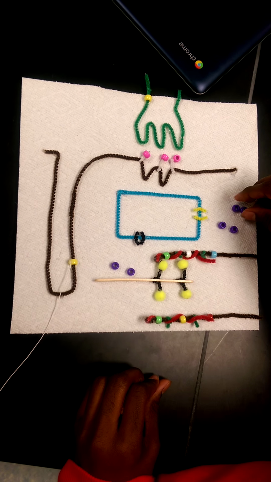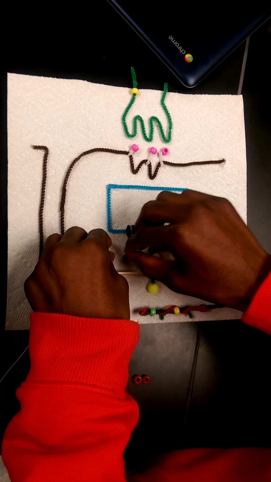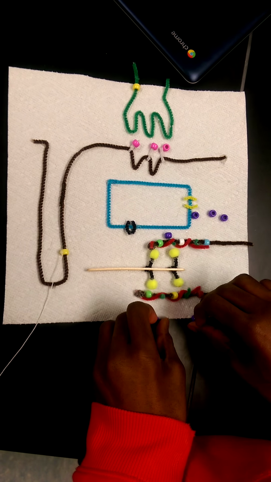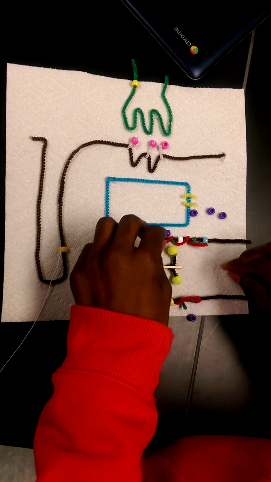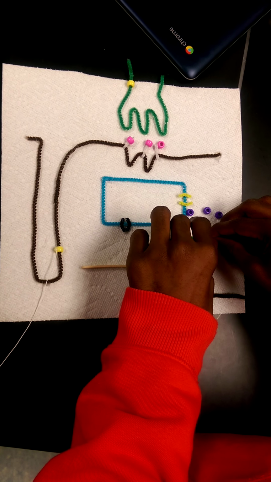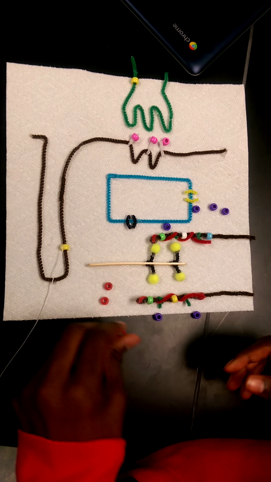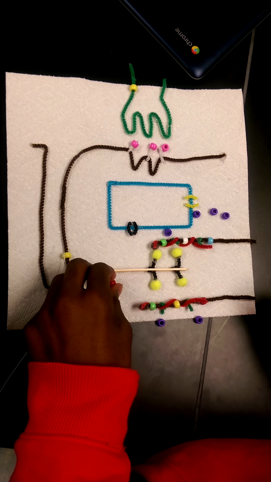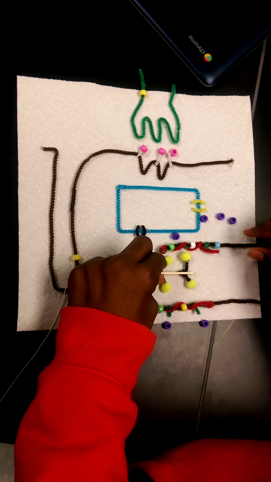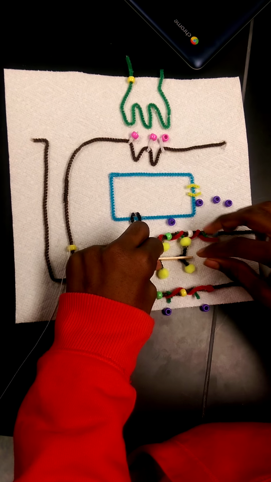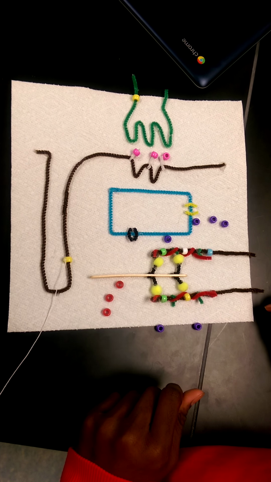sarcoplasmic reticulum at once. They then all bind to the troponin, exposing all the actin binding sites by moving the tropomyosin. Normally, all the actin binding sites are not exposed. Also, since there is ATP in the cell from mitochondria, there's enough ATP to move all the myosin heads into a high energy configuration where they all bind to an actin binding site.